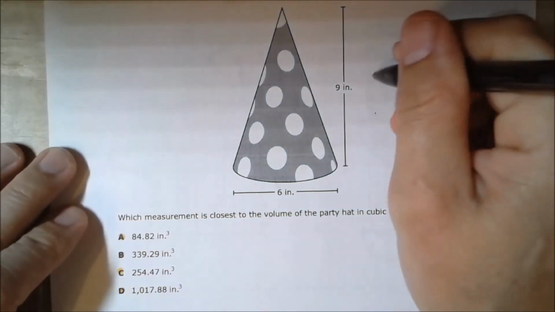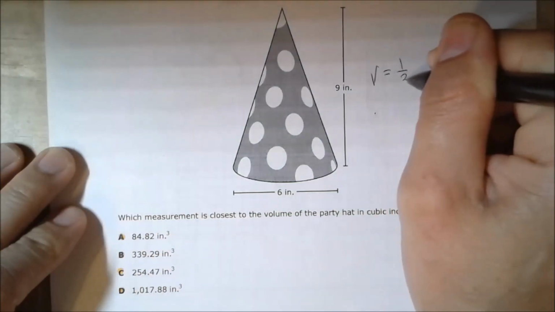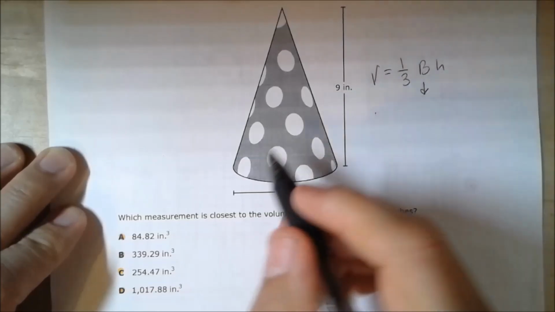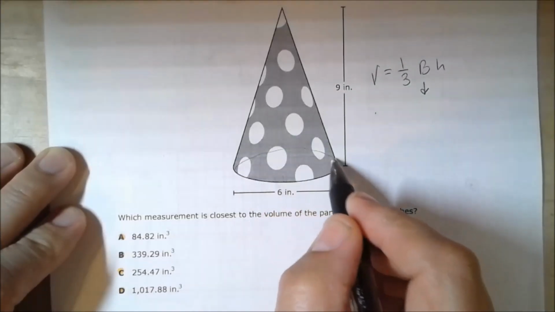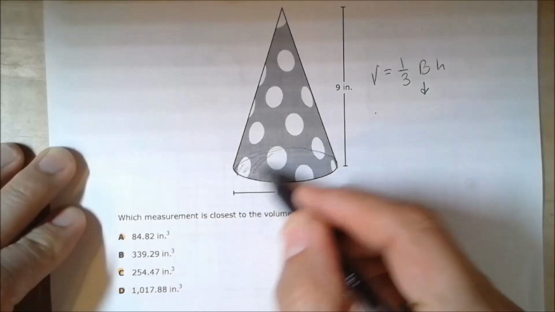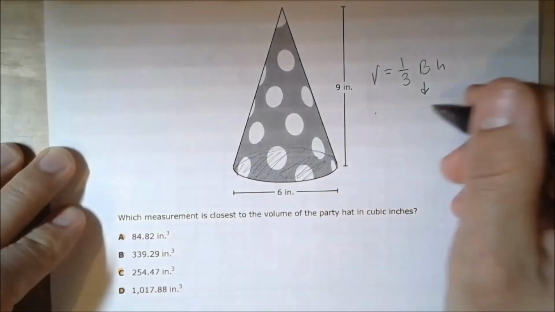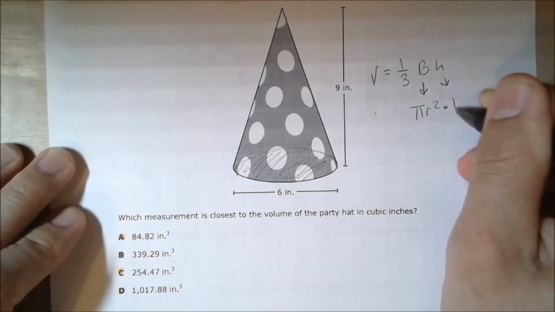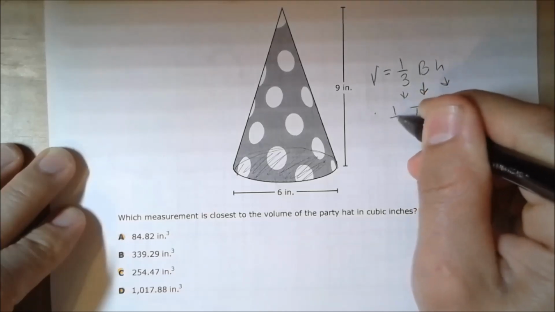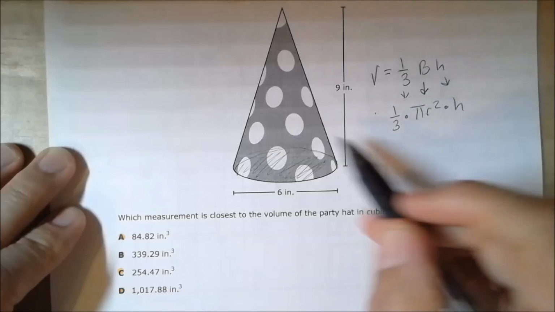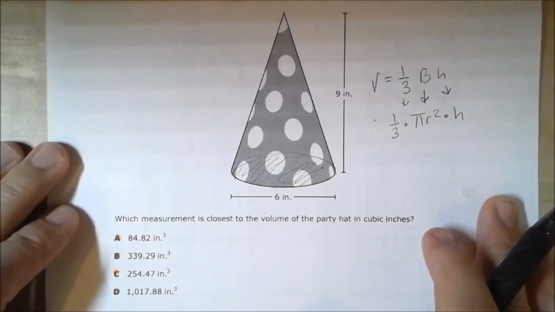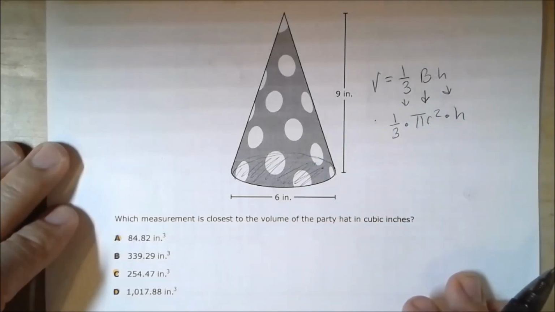So V is going to be equal to 1/3 times big B times H. And remember our big B, right? The base of this is a circle. Even though they don't show it to us, we know the base of any cone is a circle. So big B is going to be pi r squared. Bring down our H, and bring down our 1/3. And that's because, remember, it takes 3 cones to fill up one cylinder of an equivalent size, that has the same base and the same height.